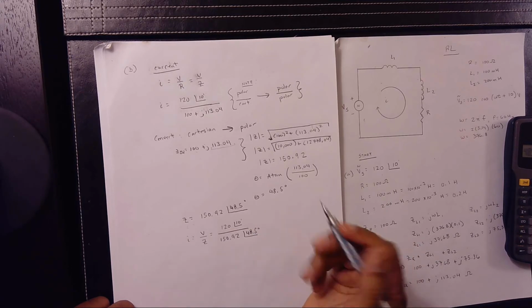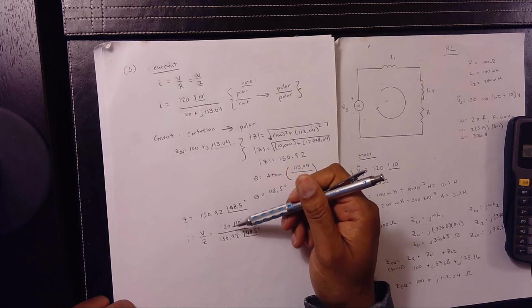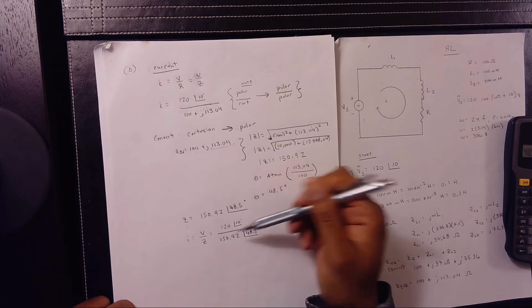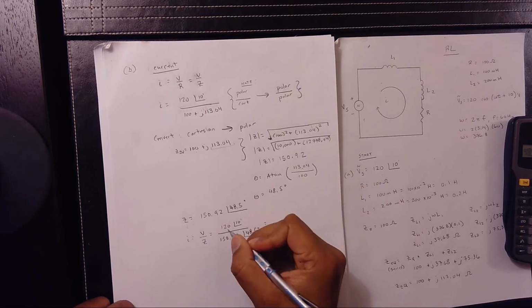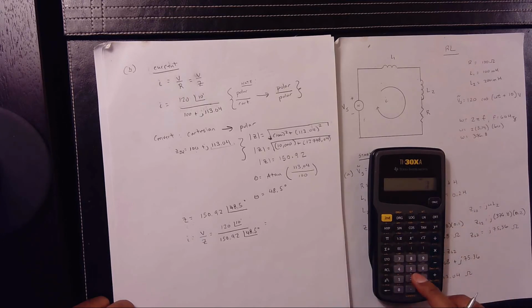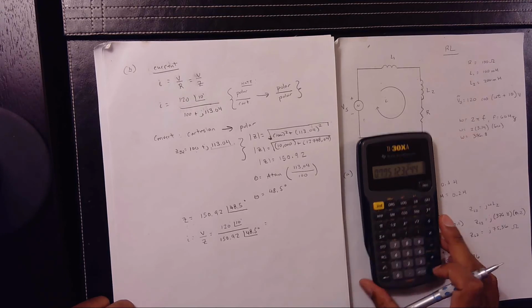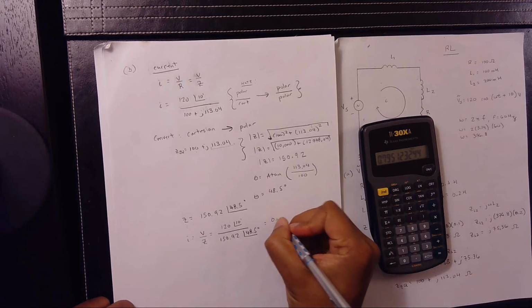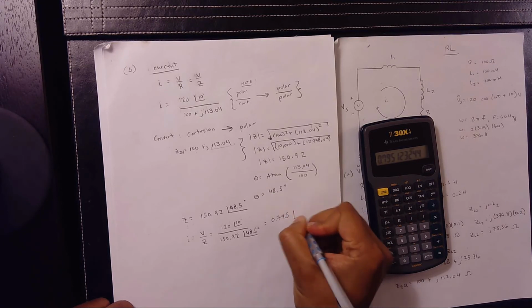Now, how do we solve this? Well, polar is very simple. Polar makes life a lot easier. You simply divide the magnitudes and subtract the angles. So we get 120 divided by 150.92, which is 0.795. And what's our angle?